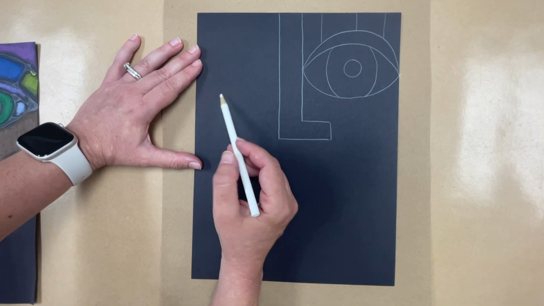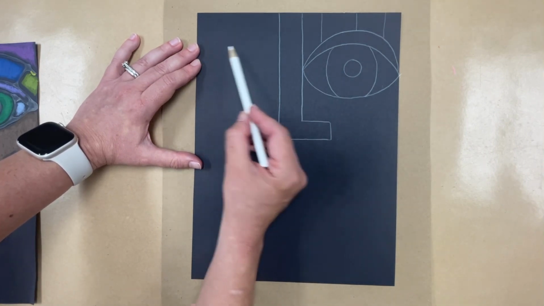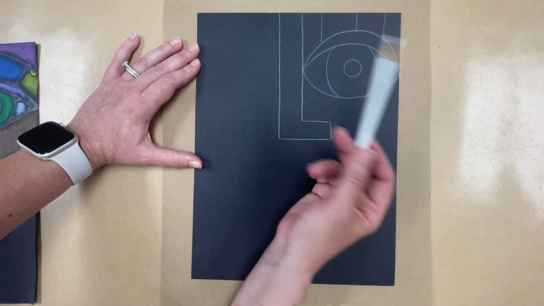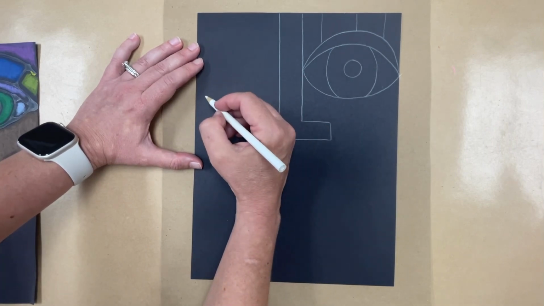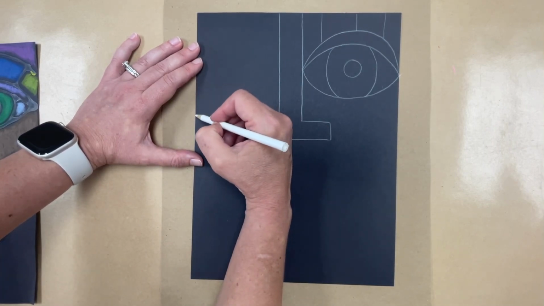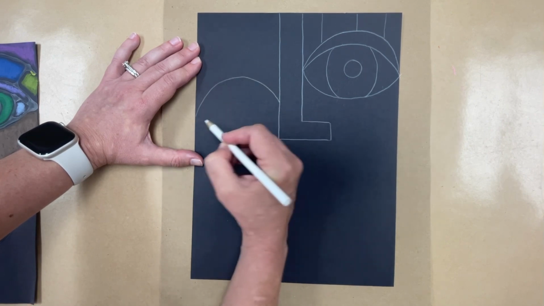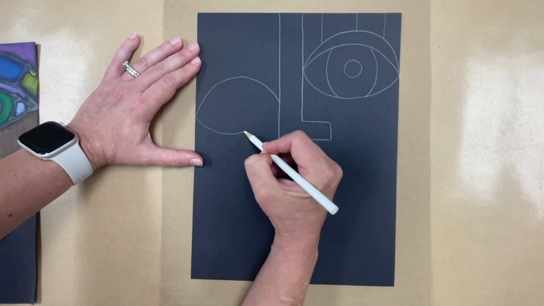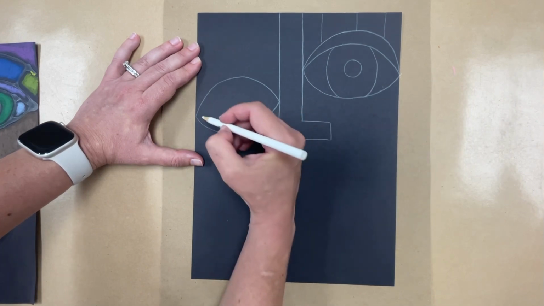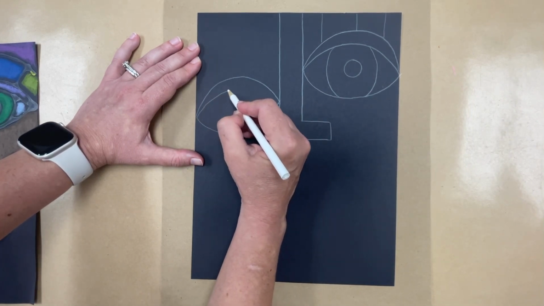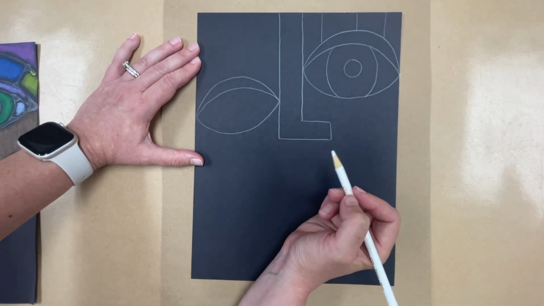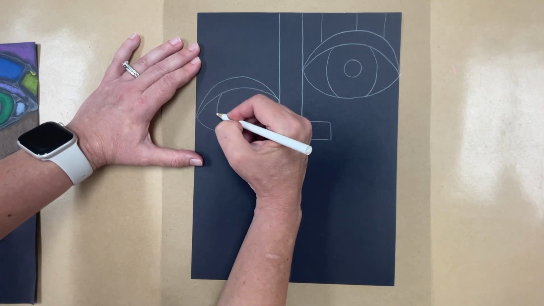Now I'm going to make the other eye, and this is abstract, so I don't have to make it directly across from that one. I could if I wanted to, but I'm going to make mine lower, and I'm going to make it not straight. It's going to be kind of sideways a little bit, but it's still going to be an elliptical shape that goes from one side to the other. This time I'm going to make my eyelid inside, so it looks like the eye is almost closing. And then I'm going to make my pupil.